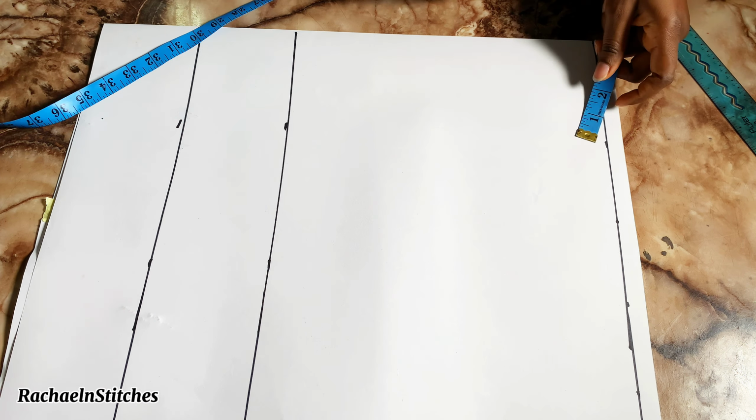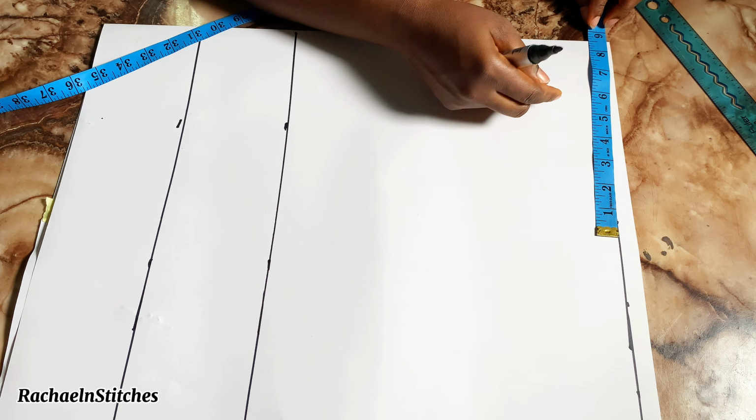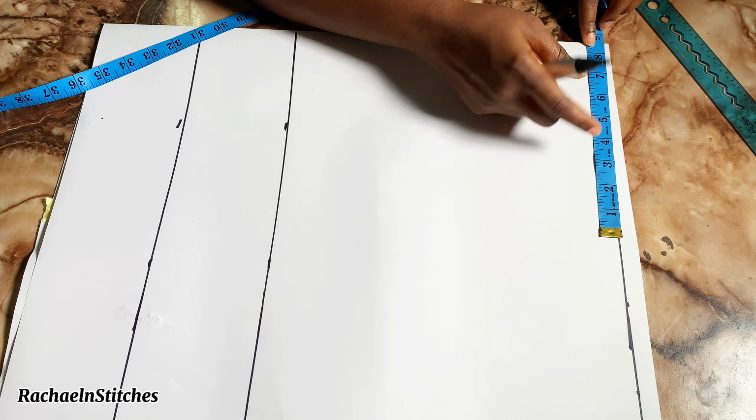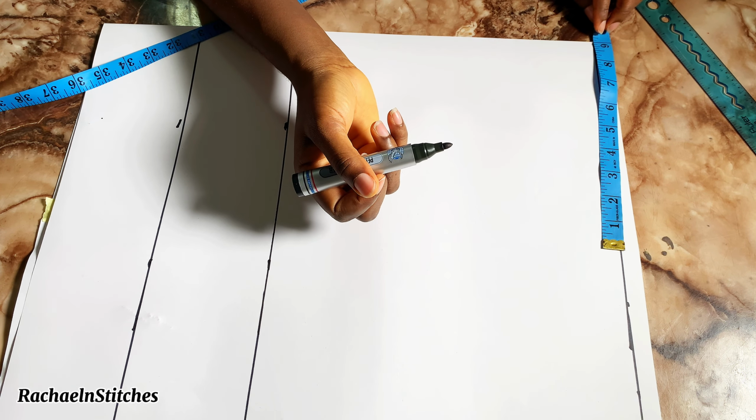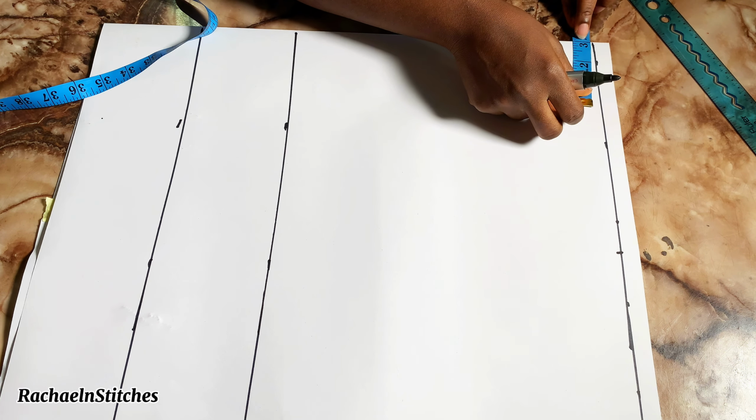I'll go on to mark out the shoulder measurement. I'm working with shoulder measurement of 17 inches. Divide by 2 is 8.5. I'm going to add ½ inch for sewing allowance, making it 9 inches. So I'm marking 9 inches there.